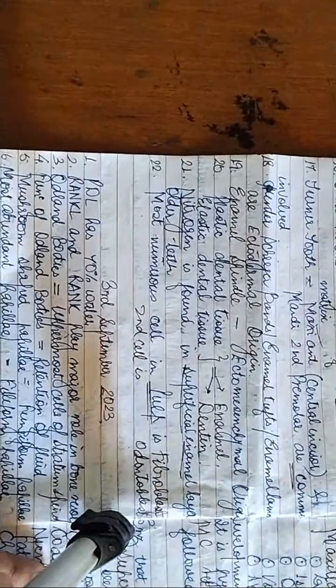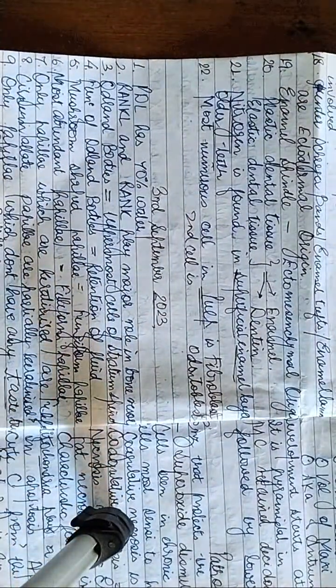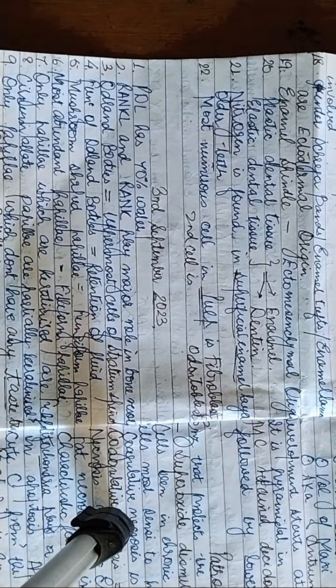Now, moving on to the next important MCQ from dental histology. They ask you, the periodontal ligament contains what percentage of water? Students, do remember, the periodontal ligament contains approximately 70% water.